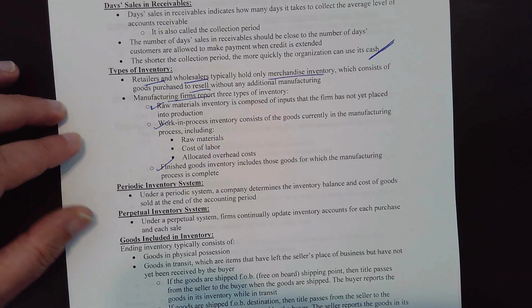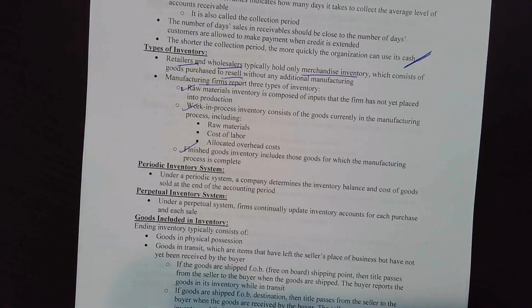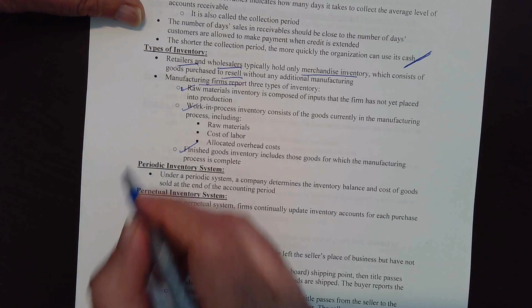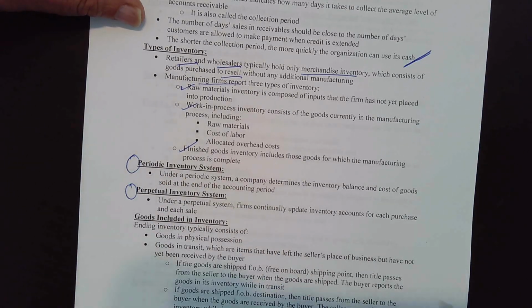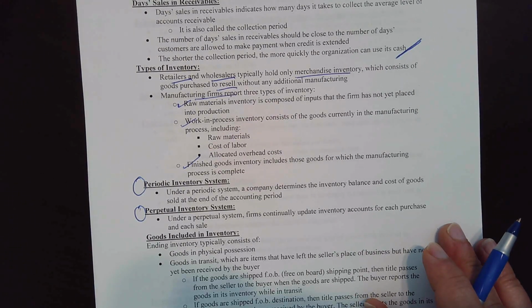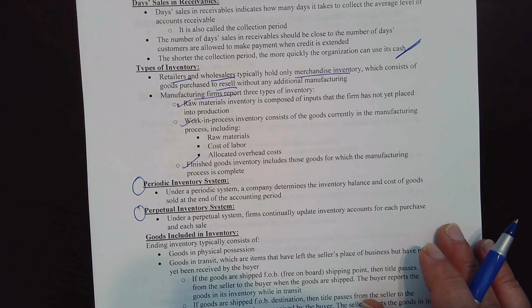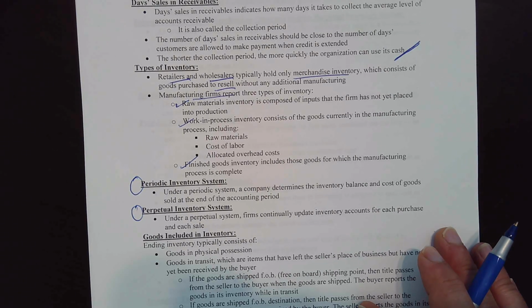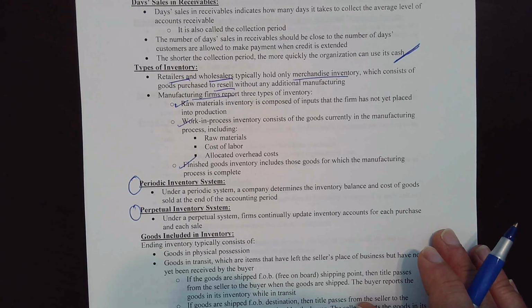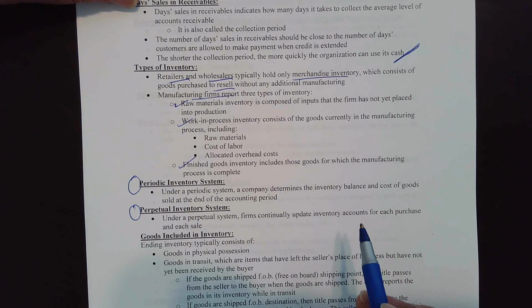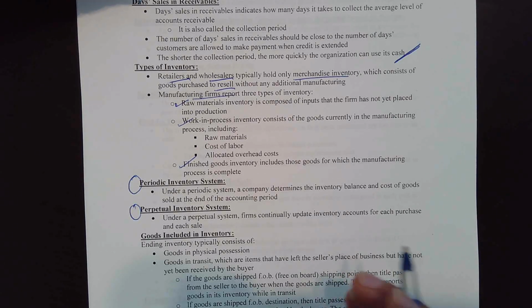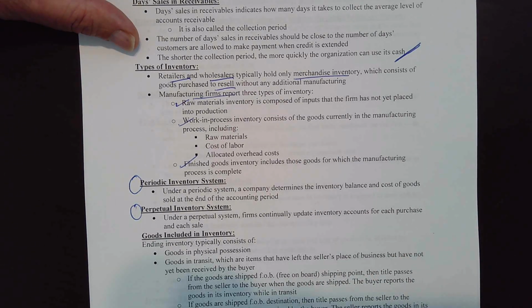Now, inventory uses two different kinds of inventory systems. One is called the periodic system and the other is called the perpetual system. What does it mean? The periodic system keeps track of inventory at the end of the period. As we discussed before, what is a period? A period could be a month, a quarter, a year, or a semi-annual 6 months period. So in periodic inventory, we track inventory at the end of the period, and we decide how much inventory is left and how much is our cost of goods sold.